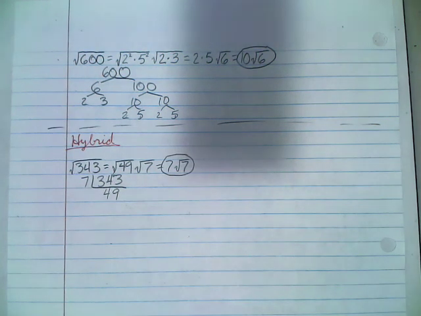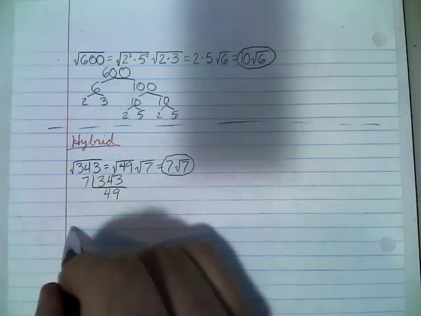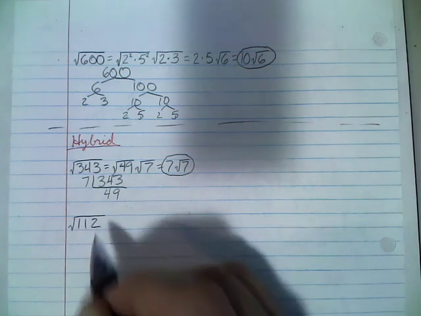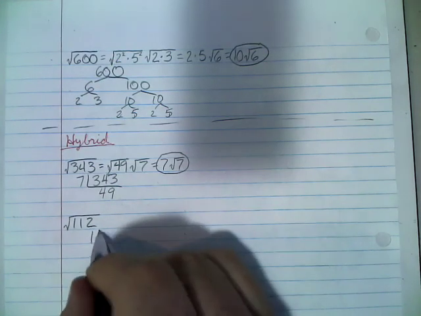So I don't really have to complete my prime factorization. If we find a perfect square, we could just move on. As long as the directions don't say you've got to use prime factorization, you could stop part of the way through. For example, another possibility here, we look at 112 again.